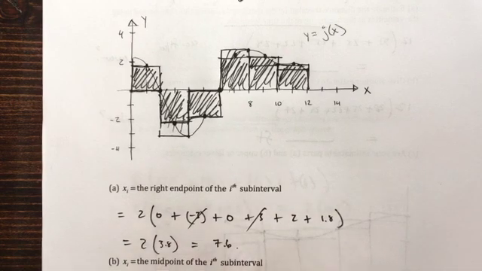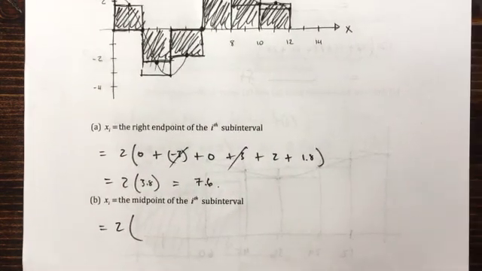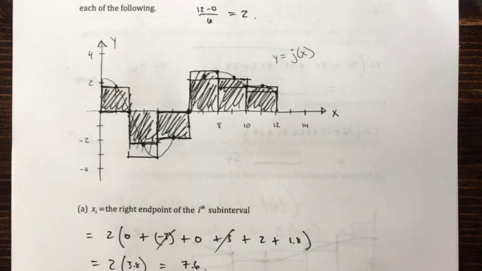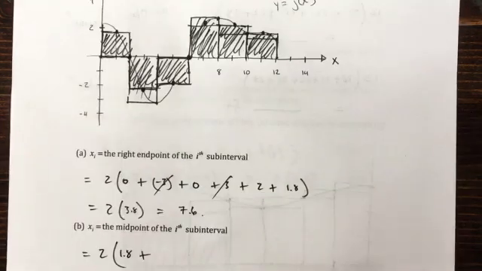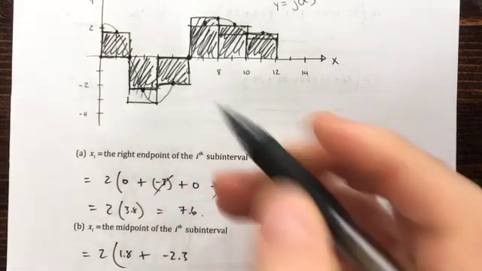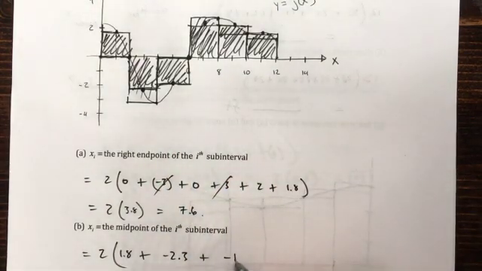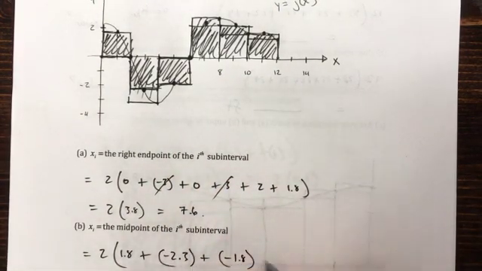So again, the width is 2, and then basically we'd have to figure out those heights. So it looks like this one is, I don't know, maybe 1.8, and then the next one looks like it's about negative 2.3, and the next one looks like it's about negative 1.8 or something.